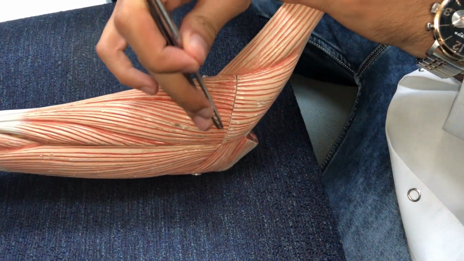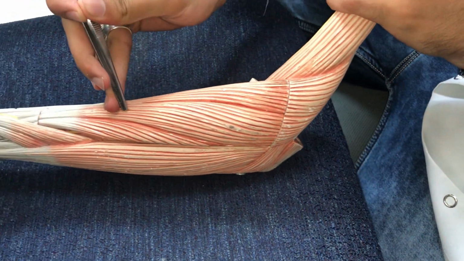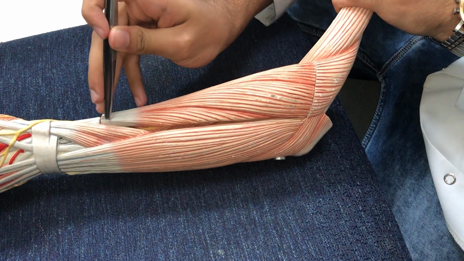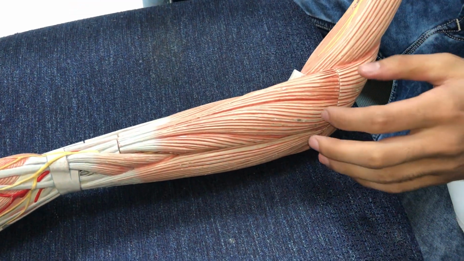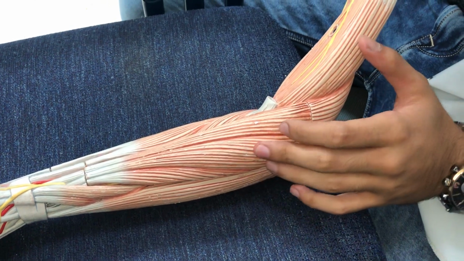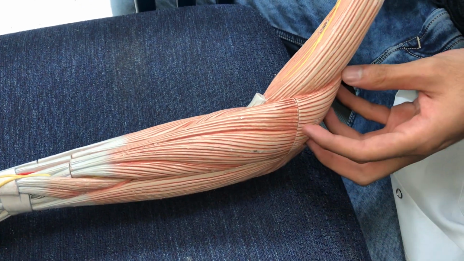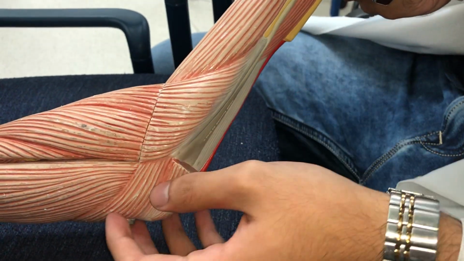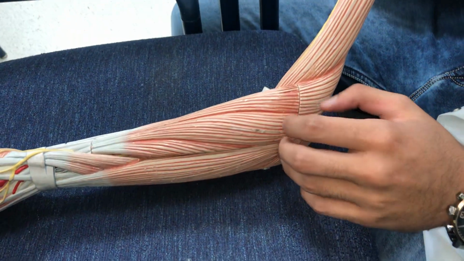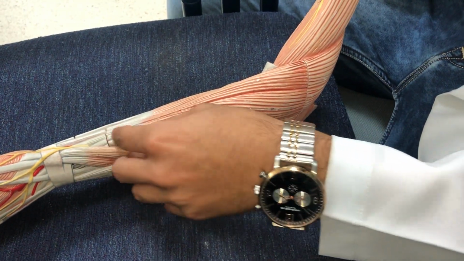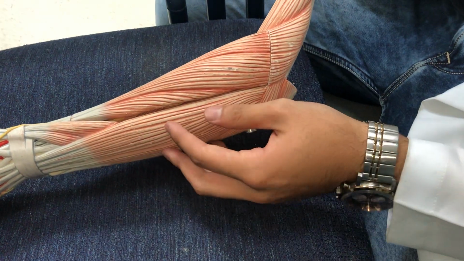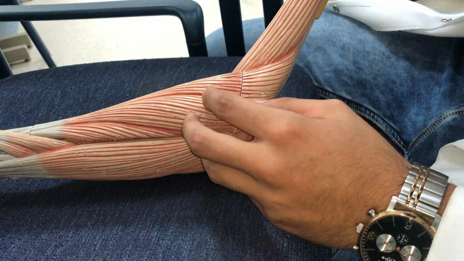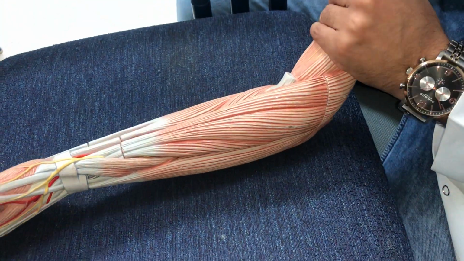Below it, we can see the extensor carpi radialis longus muscle, and then below it we can see the extensor carpi radialis brevis muscle. These two muscles, the extensor carpi radialis longus and the brachioradialis, come from the supracondylar ridge of the humerus, while the extensor carpi radialis brevis and the rest of the superficial muscles of the extensor compartment come from the common extensor origin, which is the lateral epicondyle.